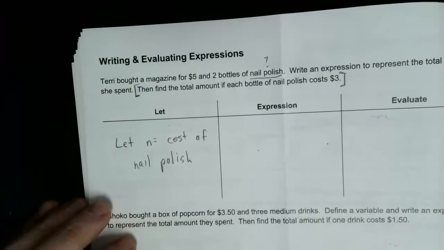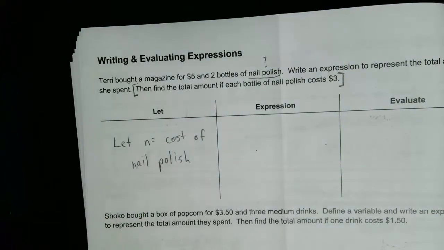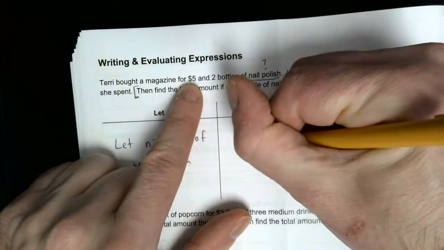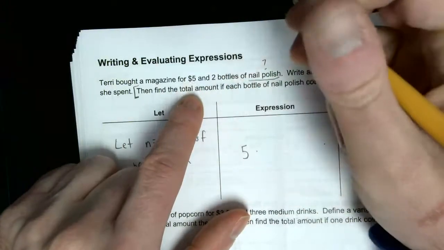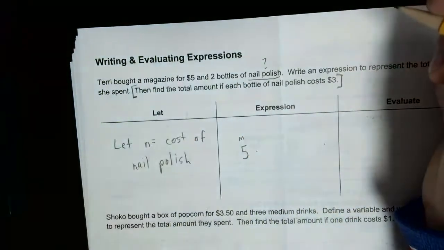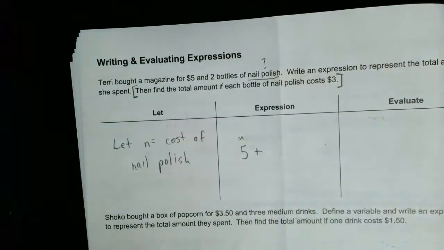Now we're going to write an expression to show how much she spent. Well, she bought 2 things. She bought a magazine and she bought nail polish. How much was the magazine? Well, the magazine was $5, and she only bought one of them. So there's the $5. I'll just put a line above that. That's the magazine. Plus, what did she also buy? She bought 2 bottles of nail polish.